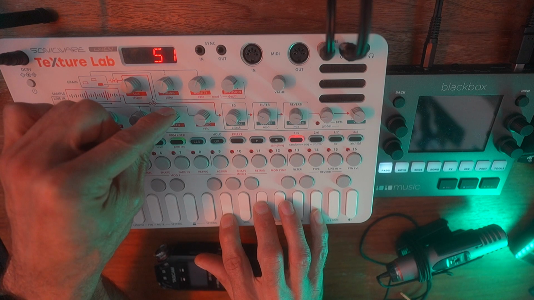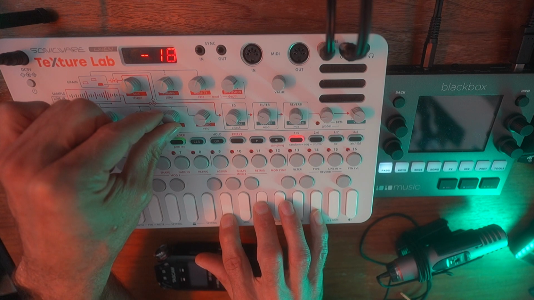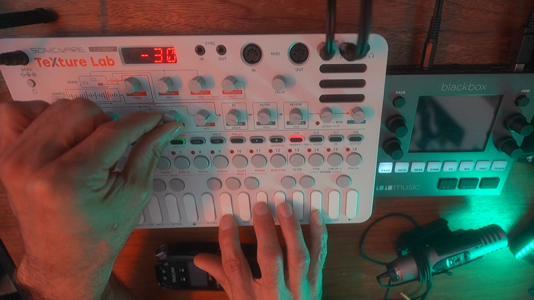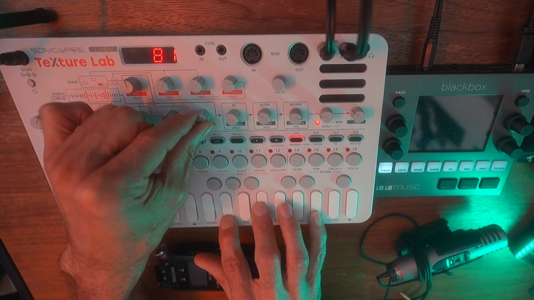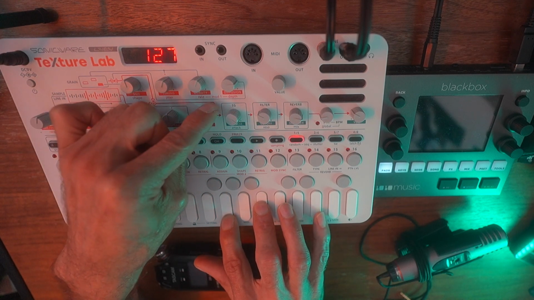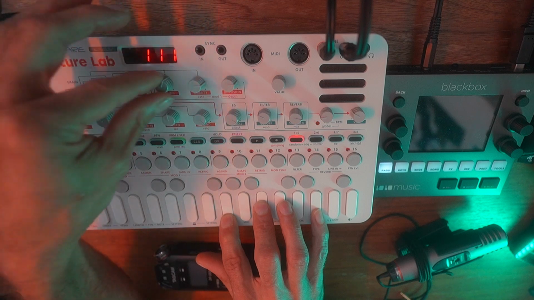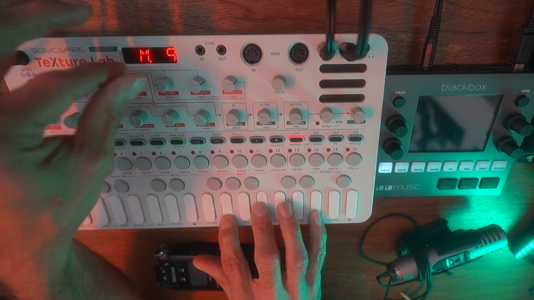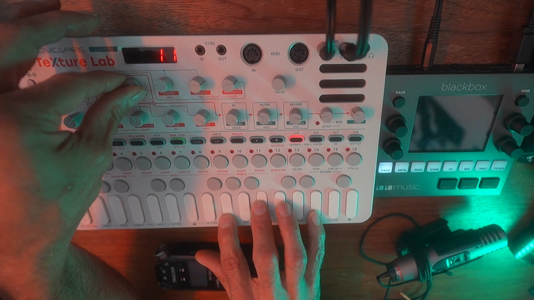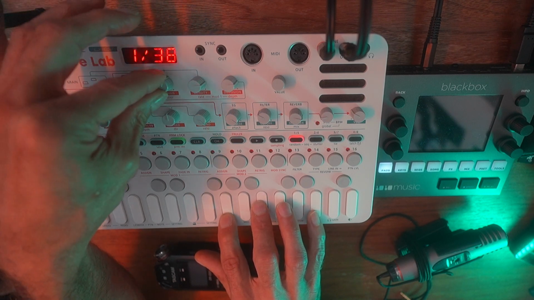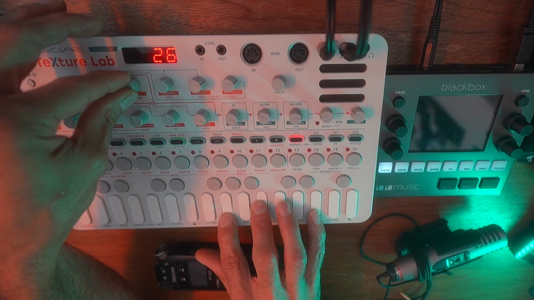I can play with the speed. I think I went to 32. It doesn't matter. Let's just stay straight at 0 here. Blend knob, density, timing. Whoa.